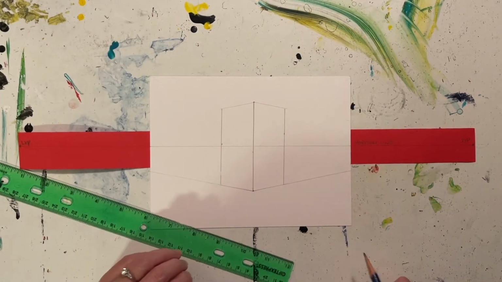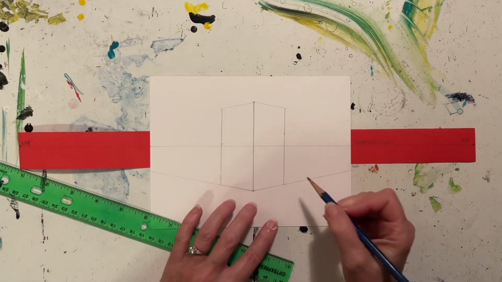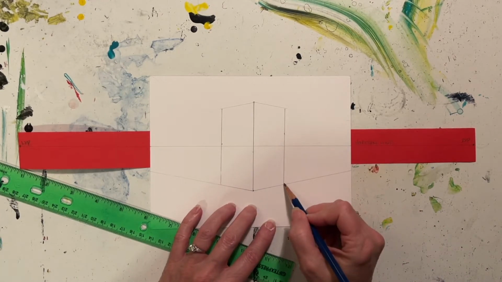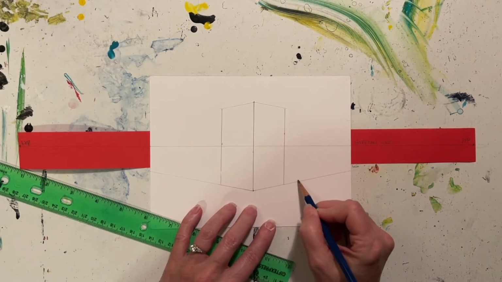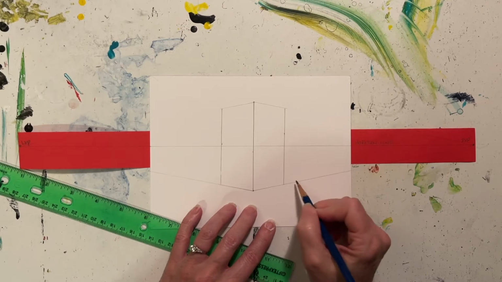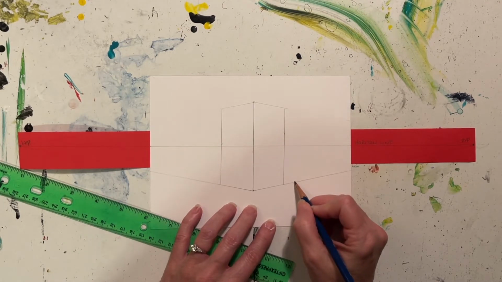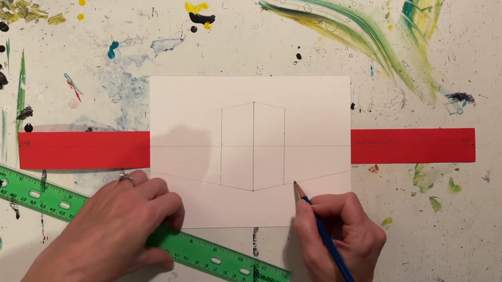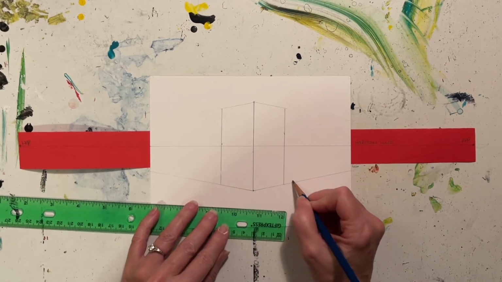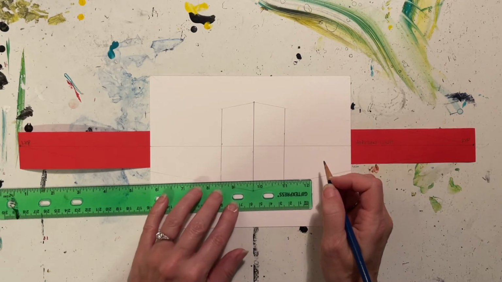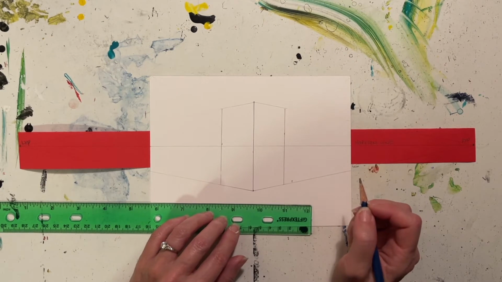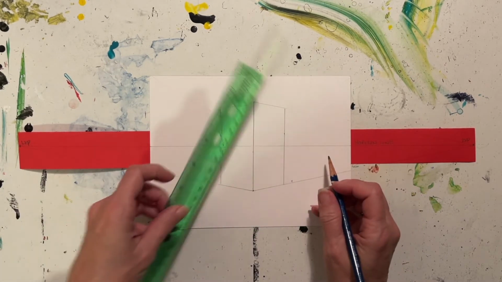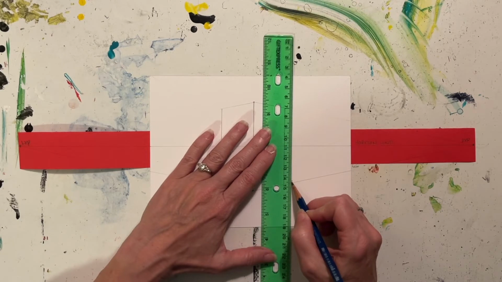All right, so the next building is going to have a little bit of a space between the center building and the one next to it. Maybe it's an alleyway or a space between the buildings. It doesn't really matter how far over you come. I'm just eyeballing it, like a nice little space right there. It turns out to be a little bit more than 1/4 inch. Yeah, I think it's 5/8 inch. And strike a line.